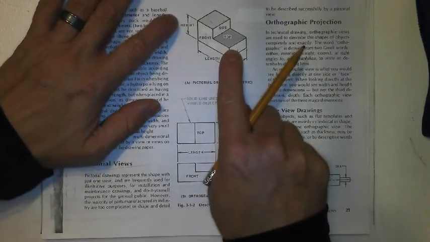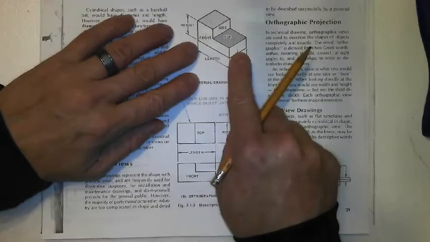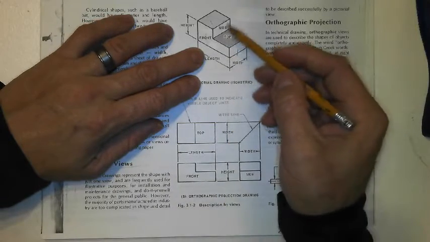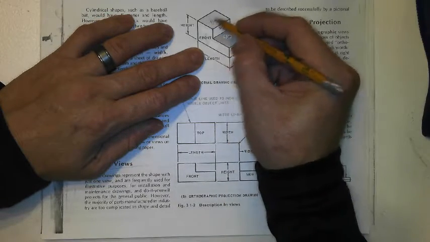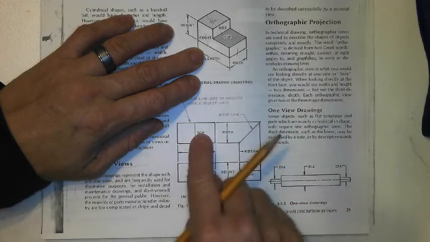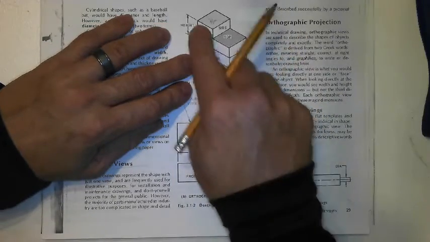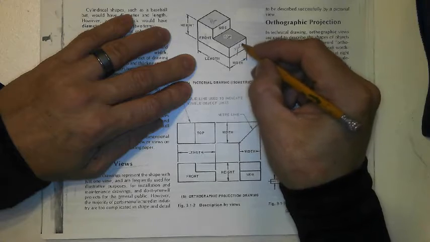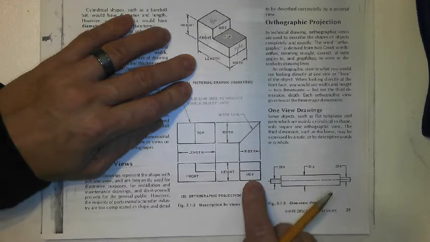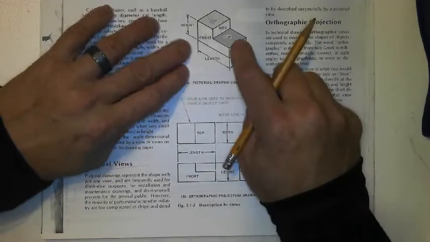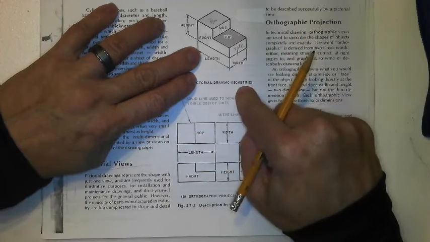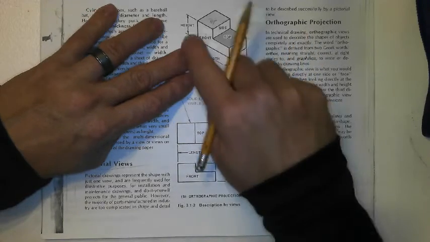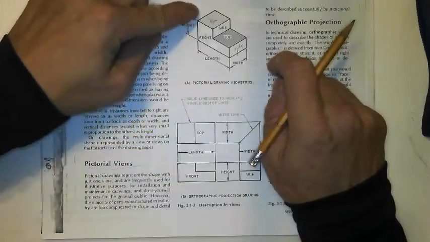It takes this pictorial view, or an isometric picture, and it takes the top. This is also the top right here. It takes the front right here, and it takes the side. This is also the side, and it puts it here. So this we would call isometric, and we'd call 3D. This is a 3D picture. It gives you length, width, and height.